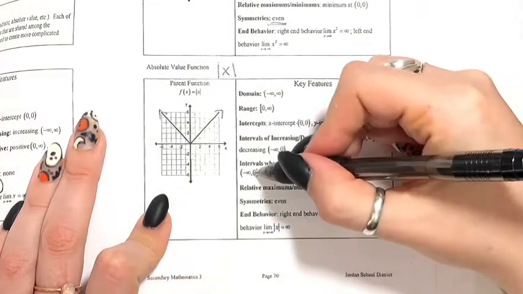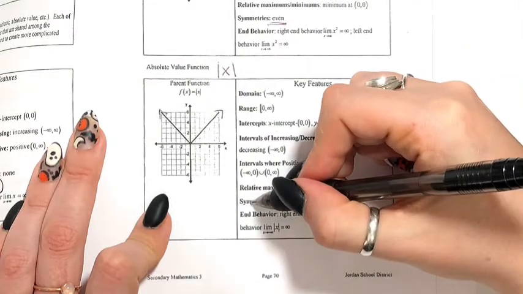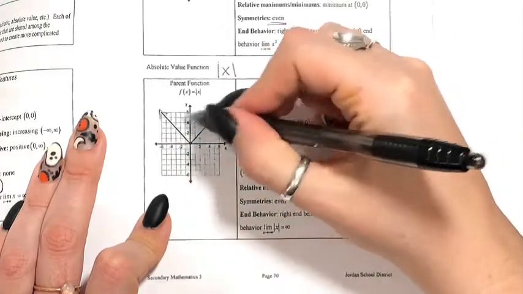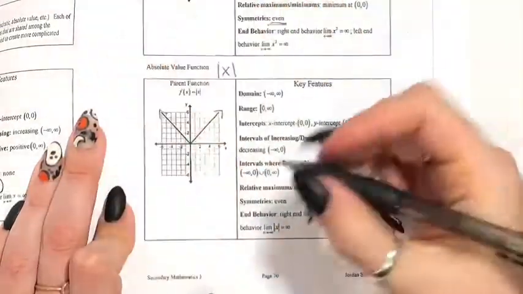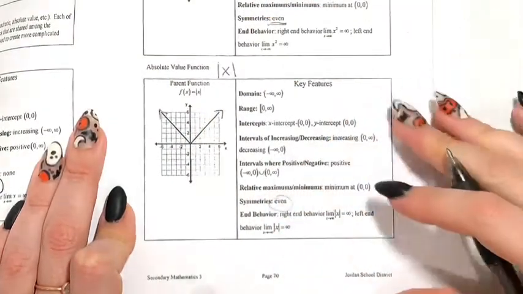And we're going to skip these few for today and go down to our symmetry. We see that it can reflect across that y-axis. We have that mirror shape there where it just flips over, so this one would be even.